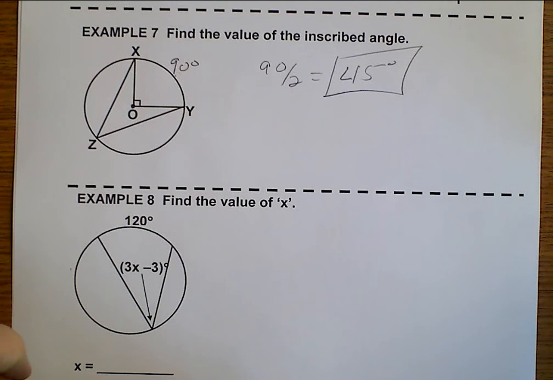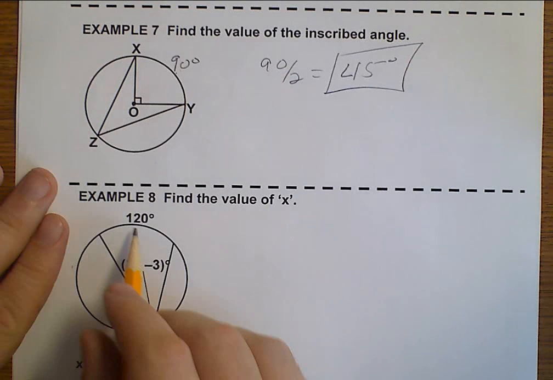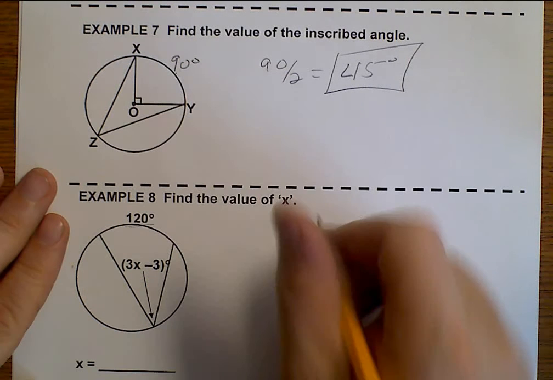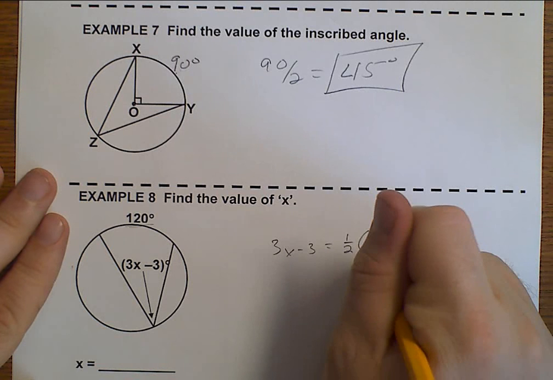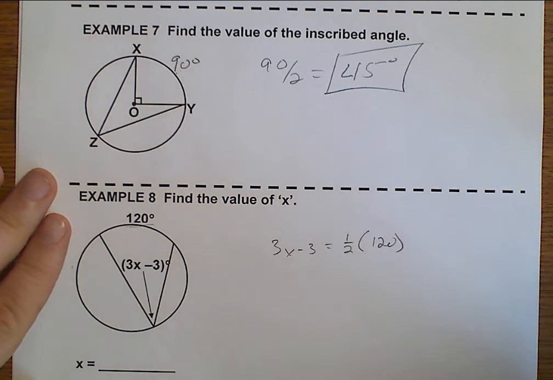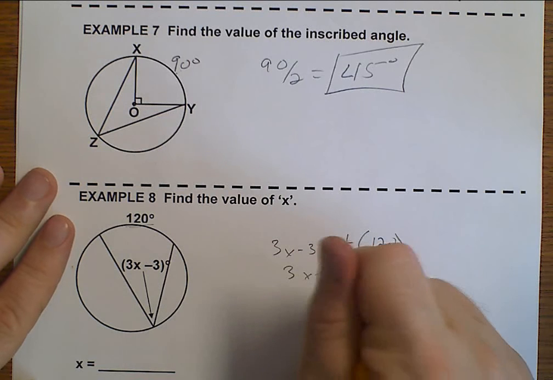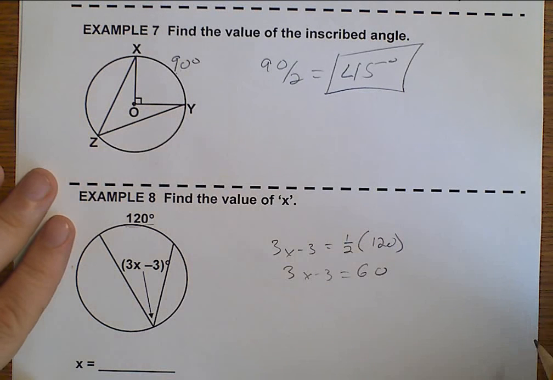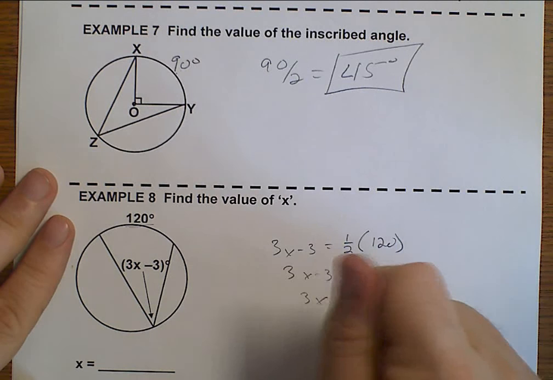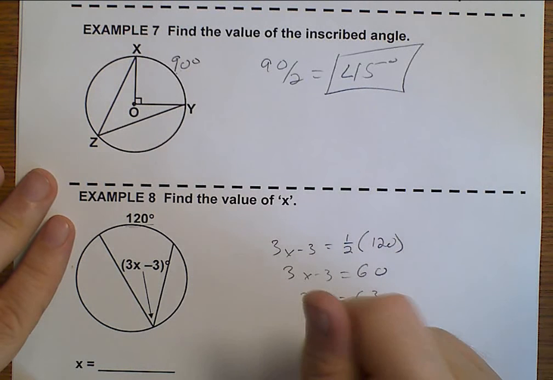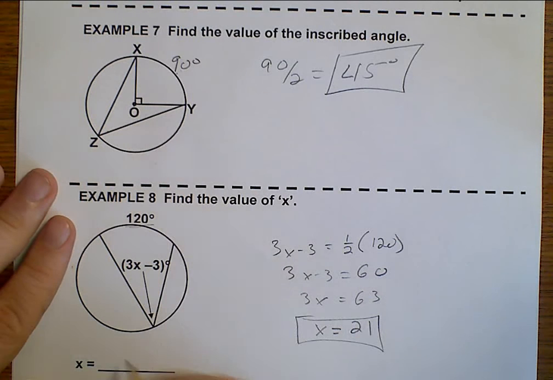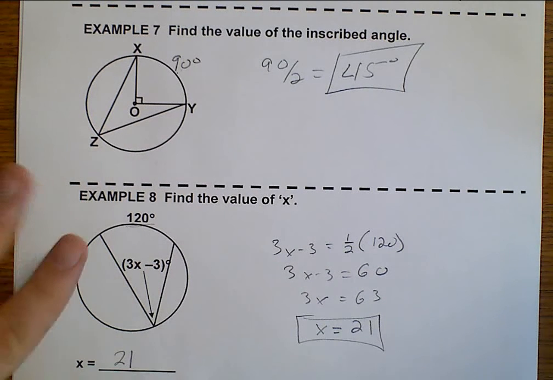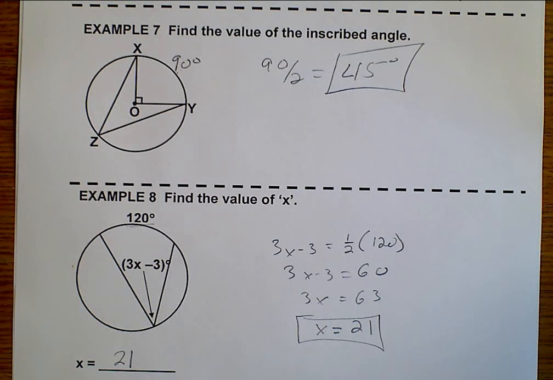Now moving on to number 8. This is 120. This is 3x minus 3. So 3x minus 3 equals 1/2 of 120. Well, 3x minus 3 equals 60. 3x equals 63. X is therefore 21. Hopefully you followed along with that algebra. We've done enough of it that you should be able to follow those simple steps.